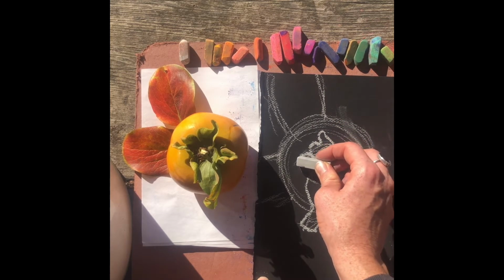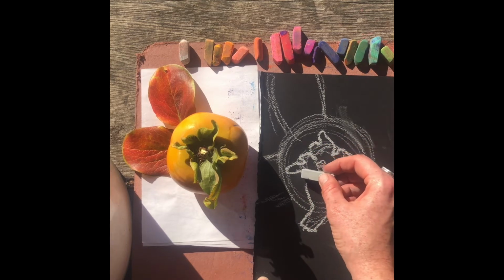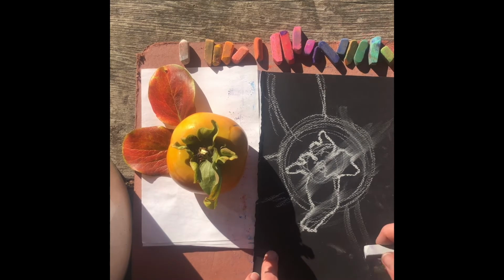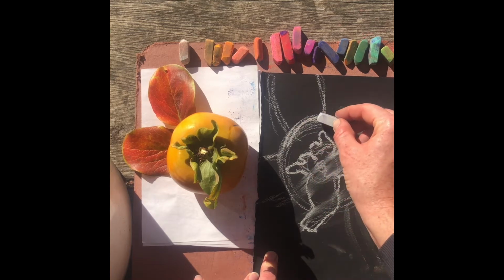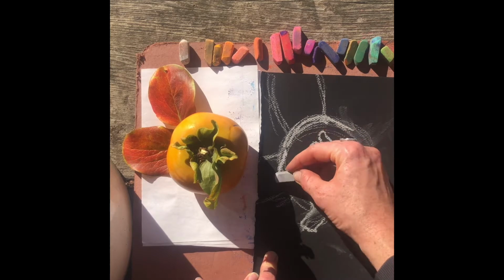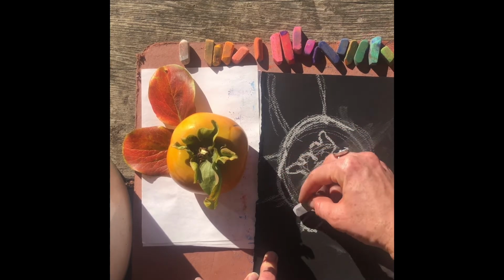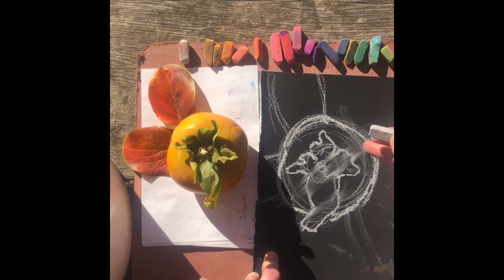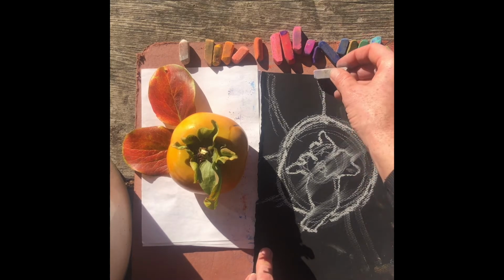So I'm doing a quick sketch to get an idea of where all the shapes are. It doesn't have to be perfect. I can draw right over it if I don't like something, but I want to really get a feel for what this looks like. I see it's not perfectly round. This part bumps out a little bit more. It has a little indentation here, and then that bumps out. So I'm just getting an idea of what this object looks like. I do this in a light pastel so that the color will blend in with the chalk sketch.